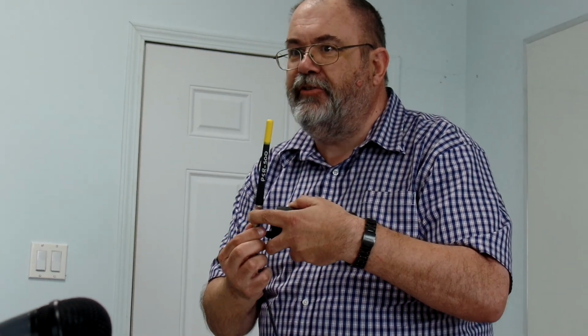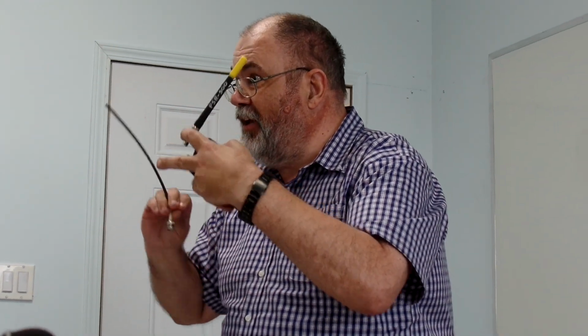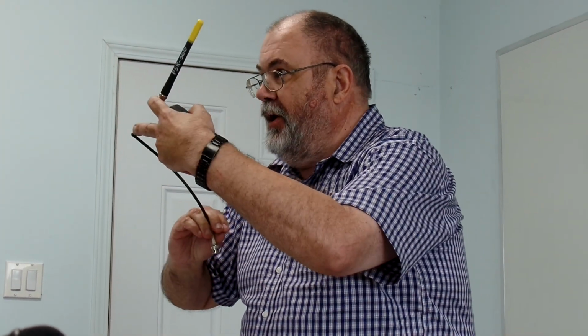So what the hell did I just do? I took an open circuit, because that cable is open. I just cut it off. I didn't short the conductors. And a quarter wavelength away, that open circuit becomes a short circuit. So for 162.4, when I plug this cable in, it's seeing a short circuit. It's gone.